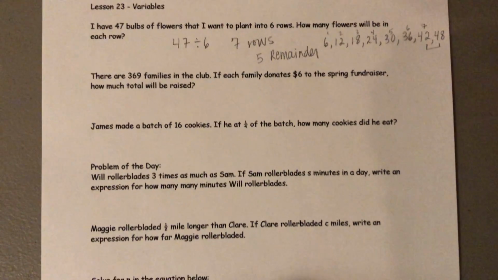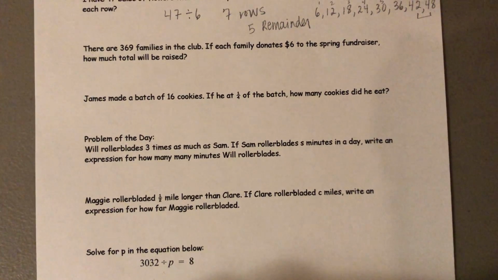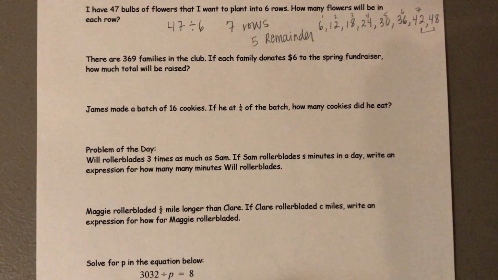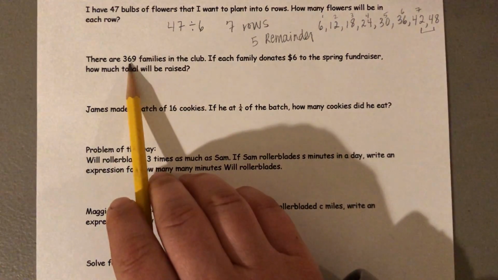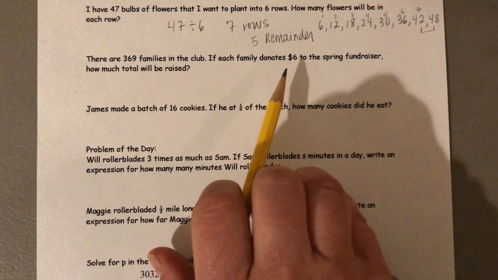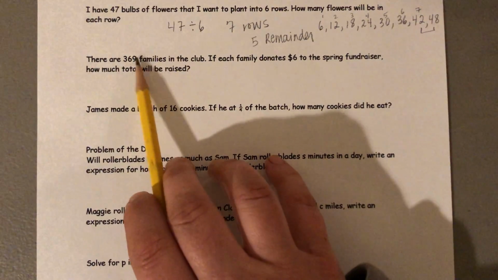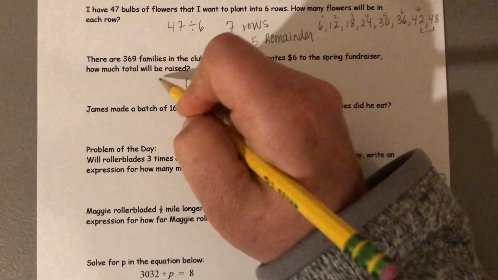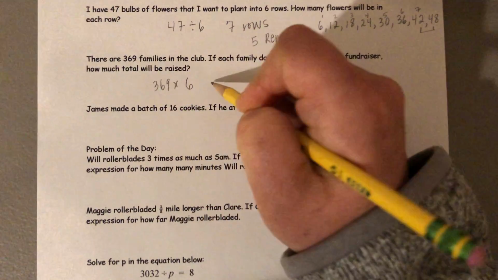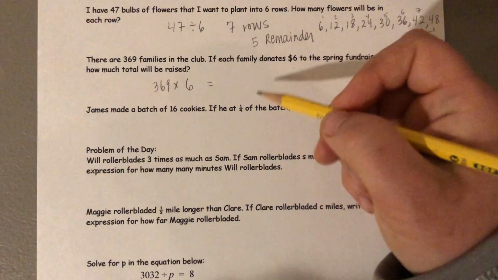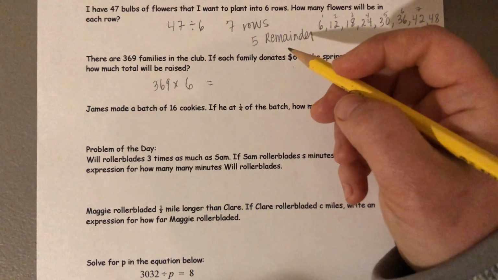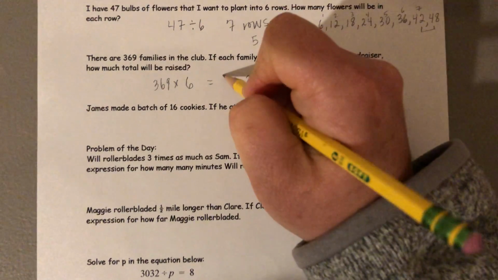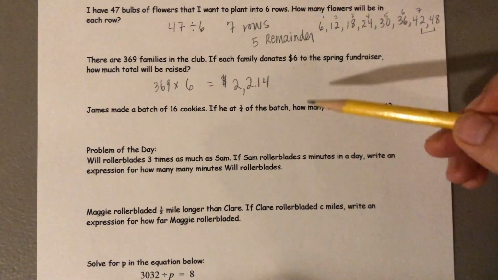Okay, there are 369 families in the club. If each family donates $6 to the spring fundraiser, how much total will be raised? Now this is a multiplication problem. I'm not taking this 369 and dividing it up into 6. Each of these are worth $6. So this is a multiplication problem. So 369 times 6. I'm going to skip doing out that multiplication and just give you the answer, which is $2,214. So if you didn't get that, go back and check.